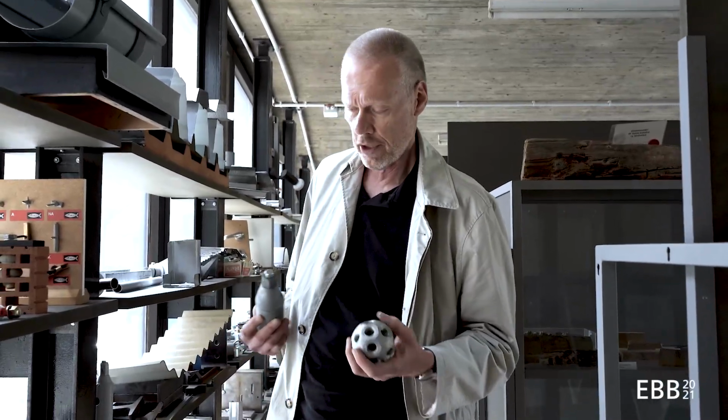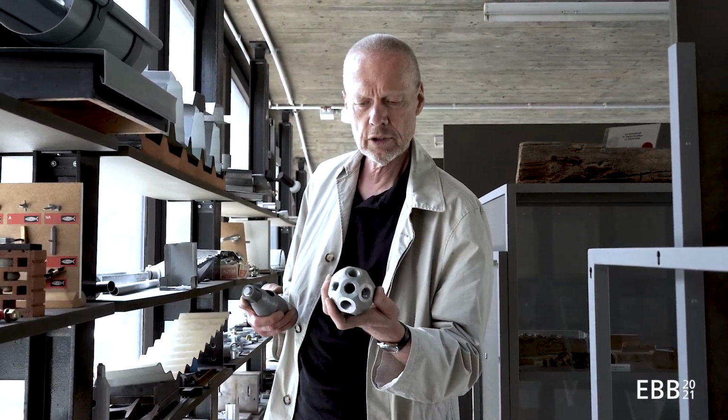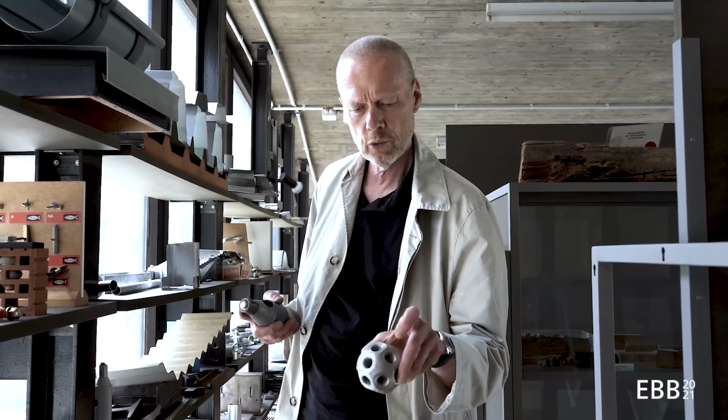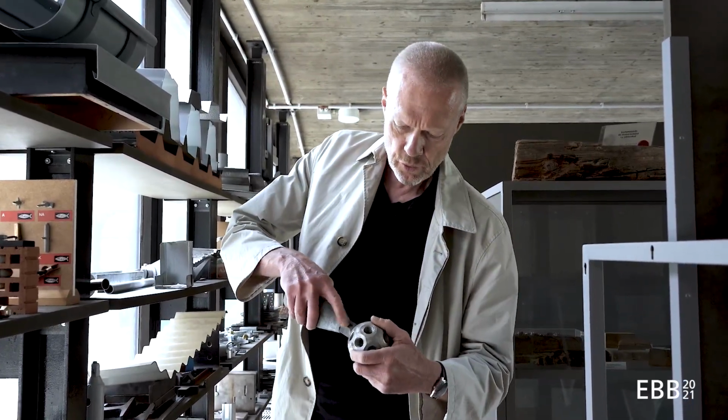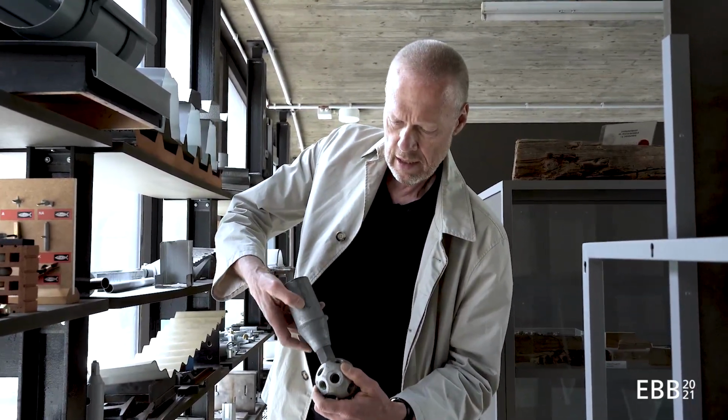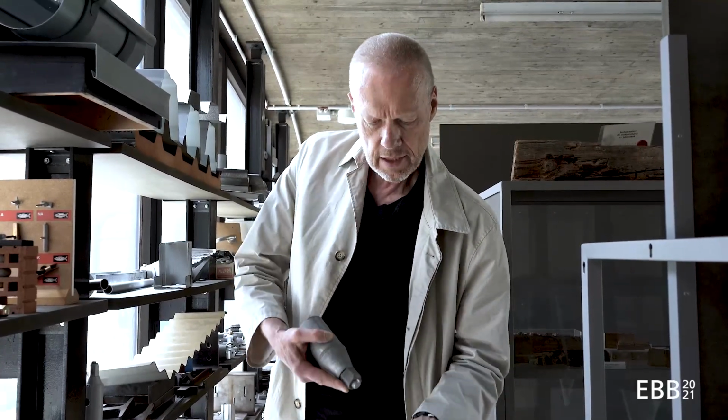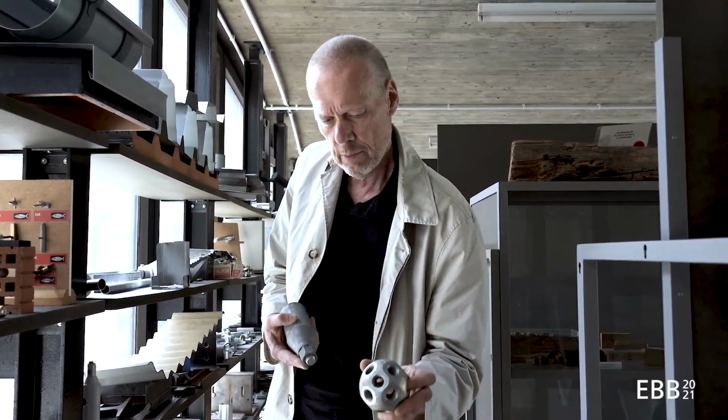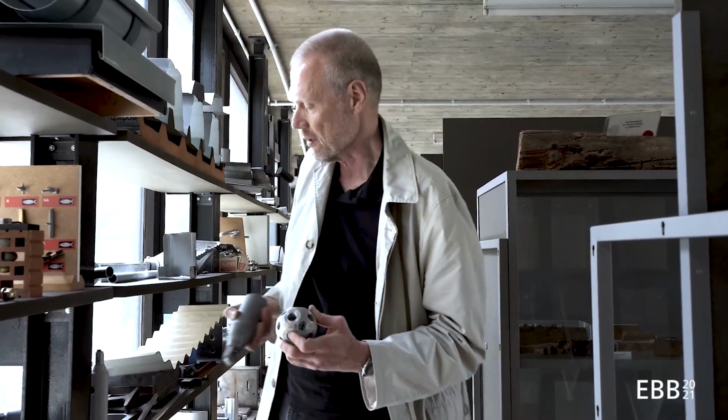Three-dimensional steel structures can be made out of nodes like this. This is a Mero node, and you can screw diagonals in these threads here inside the ball. The last one is very difficult to put in.